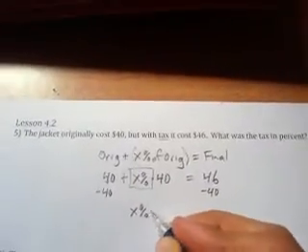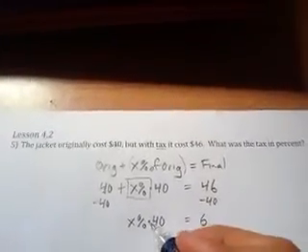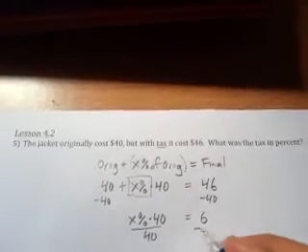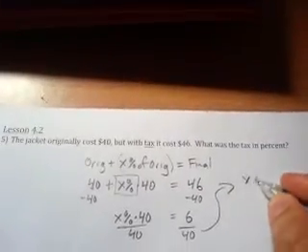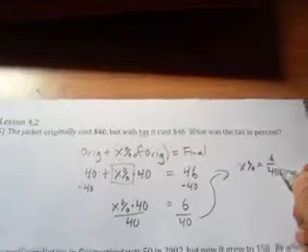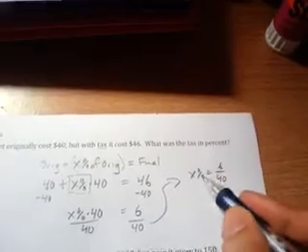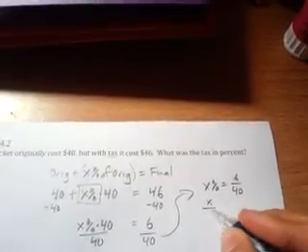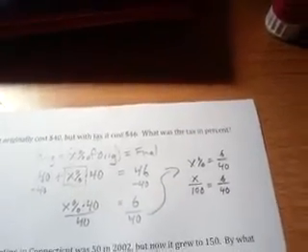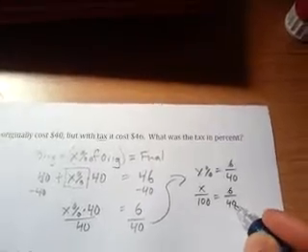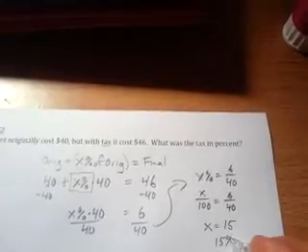So now I have X percent of 40 is equal to 6. Now how do I undo multiplication of 40? I would divide by 40. So now I have, let's put it over here, X percent is equal to 6 over 40. So again, now that I have X percent alone, what does percent mean? It means X over 100 is equal to 6 over 40. And you could definitely do this, you could simplify this, cross multiply. When you do the mathematics, you would get 15 or 15%.